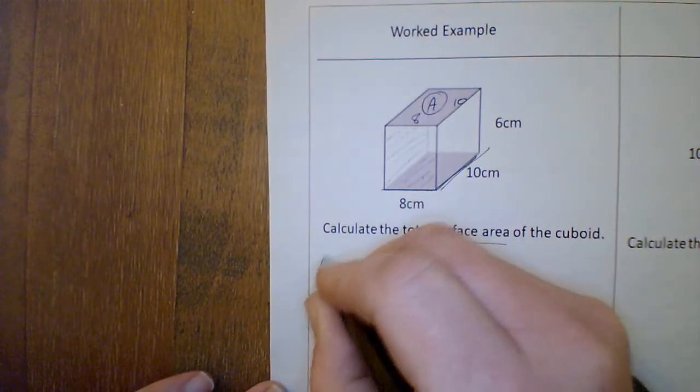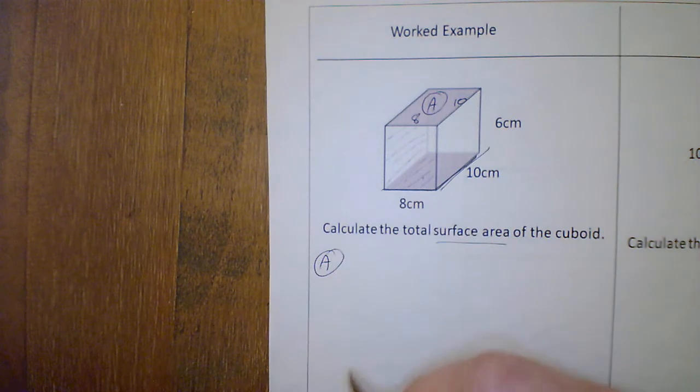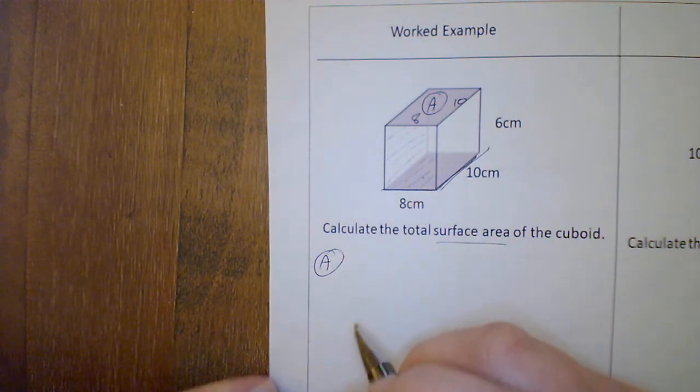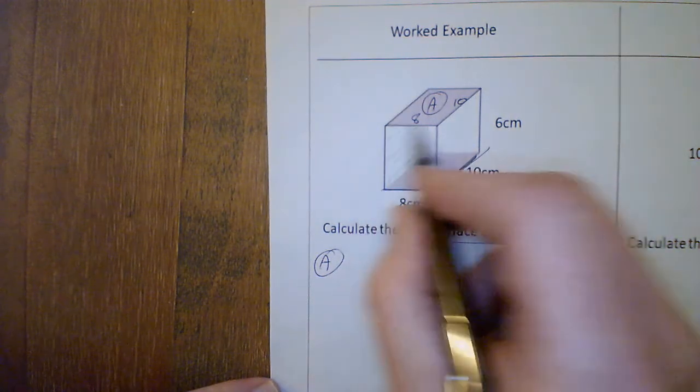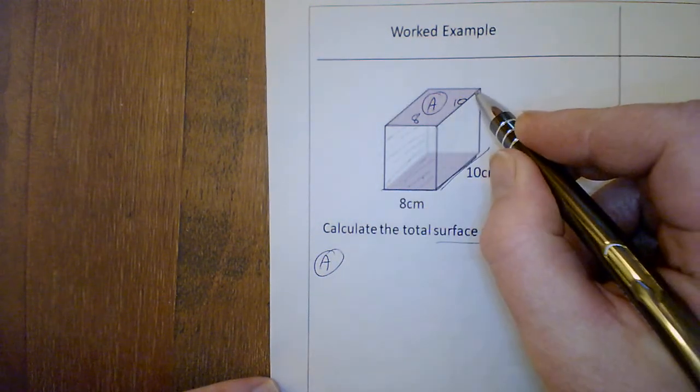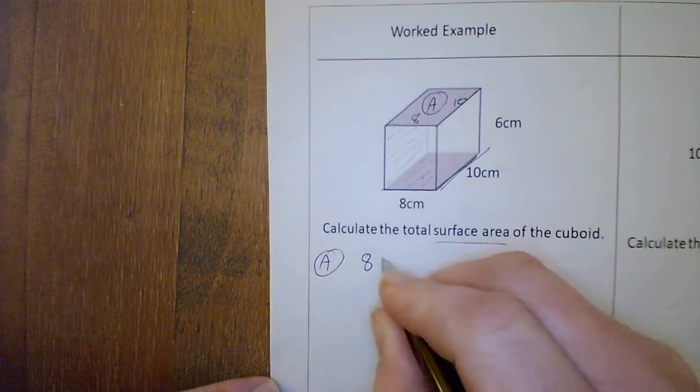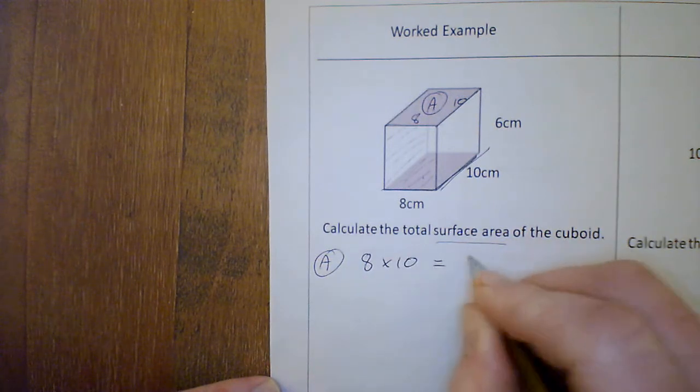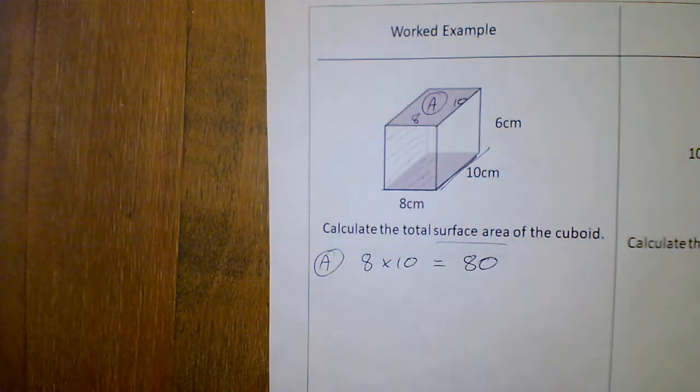So for the area of A, well, it's the area of a rectangle, length multiplied by width, and so in this case it's 8 multiplied by 10. And it gives me 80. Excuse me, I won't put any units on, I'll do that at the end.